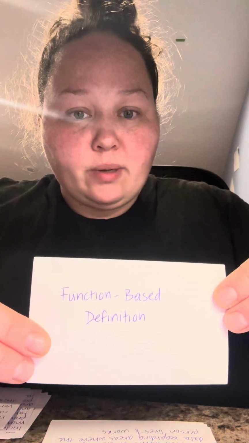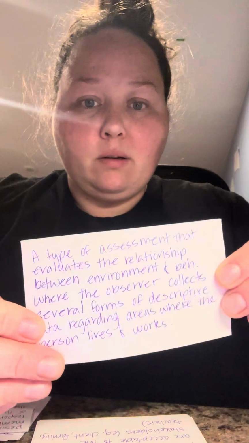Designates responses as members of the targeted response class solely in terms of their common effect on the environment: function-based definition. A type of assessment that evaluates the relationship between environment and behavior, where the observer collects several forms of descriptive data regarding areas where the person lives and works: ecological assessment. The extent to which the behavior to be changed and the methods to effect behavior change are acceptable to stakeholders: social significance.